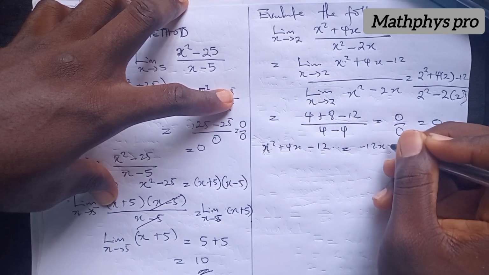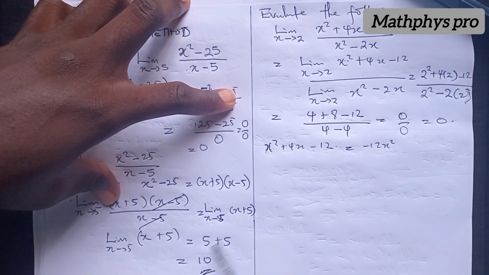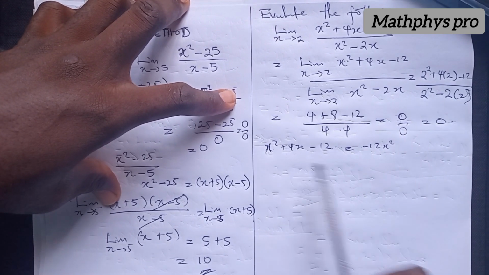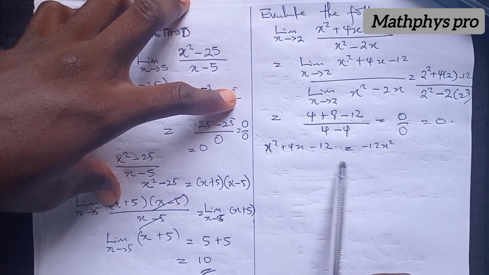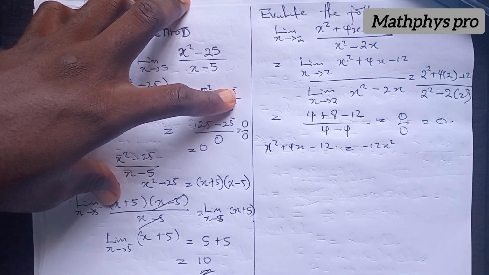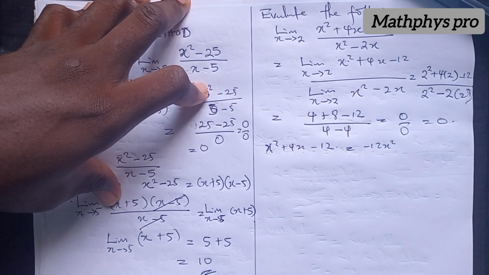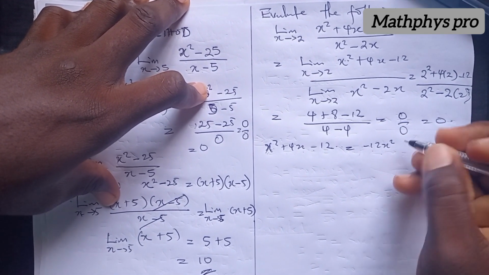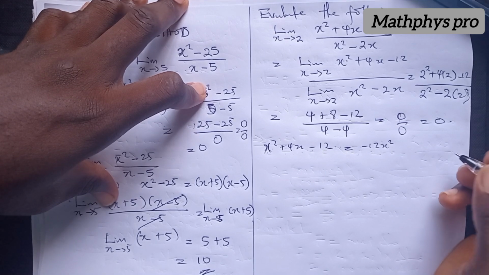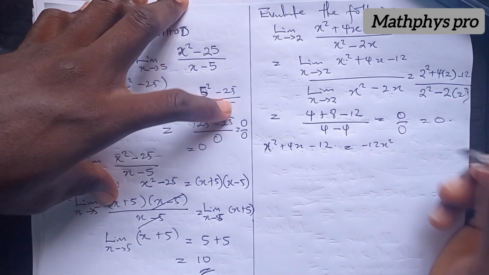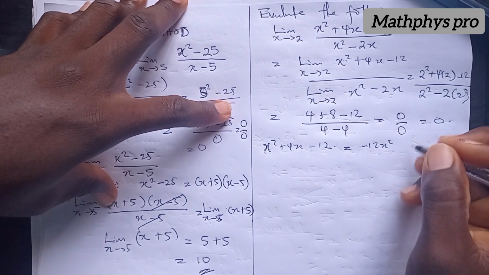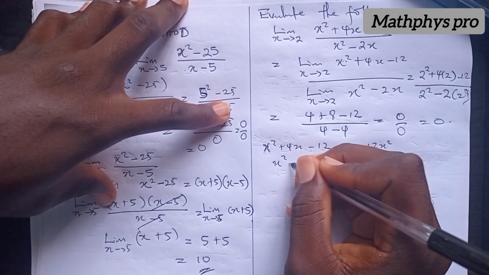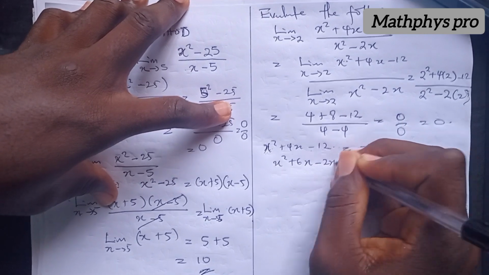What are the factors of minus 12x squared that when you multiply them give you minus 12x squared, and when you add them together give plus 4x? That is what you use to replace the second term here. If you have knowledge of quadratic equations using the factorization method, you can approach this. So we have 6 and 2, 6x minus 2x. We can use 6x minus 2x to replace this. So here we have x squared plus 6x minus 2x minus 12.